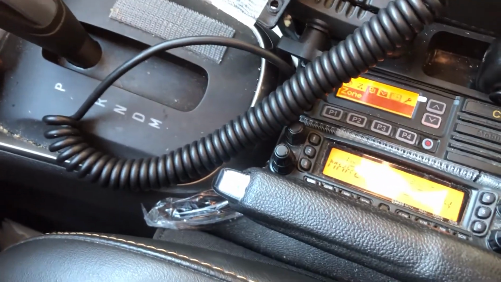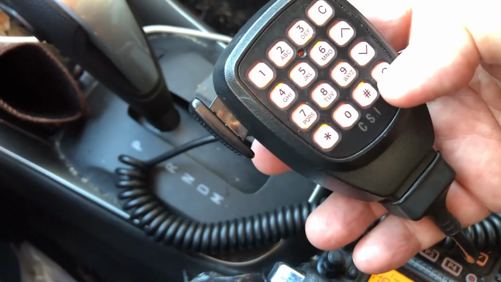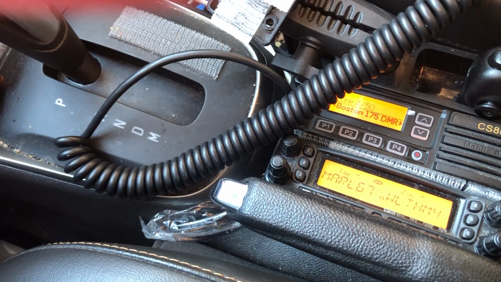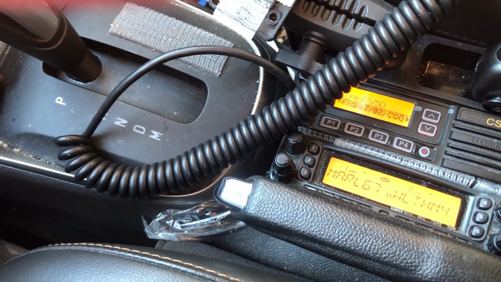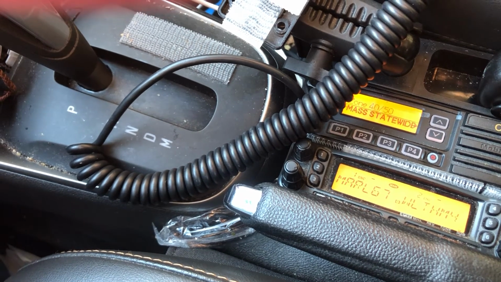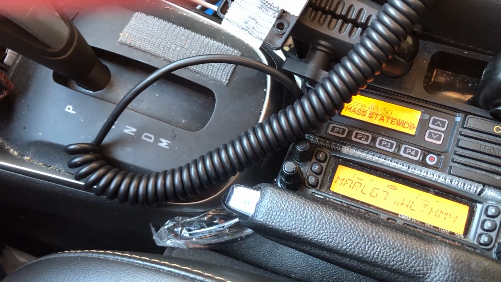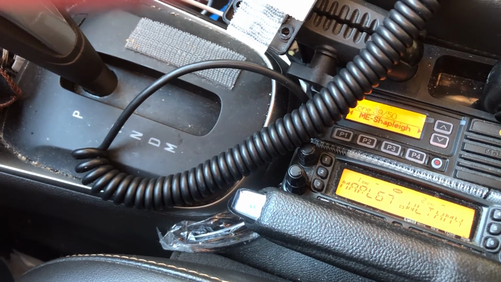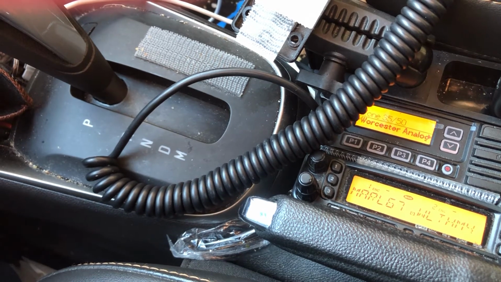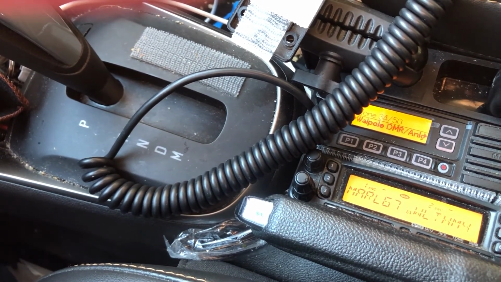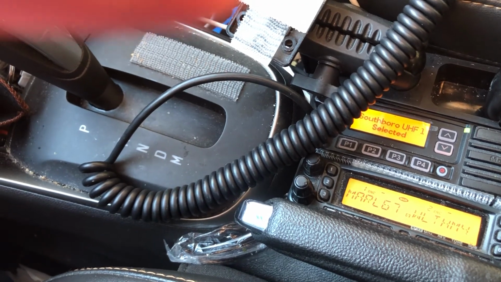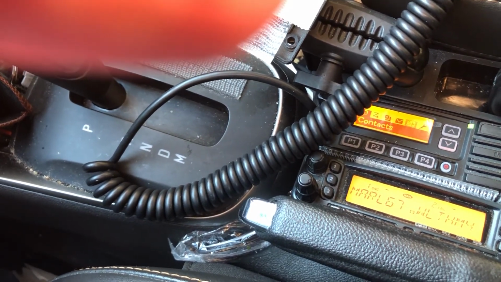So we'll go back down this way. Going this way, okay. Hit enter. And let's see, we'll go to, I made a zone just for statewide, and Southborough UHF. Here we go. Let's see if we can get anybody on statewide here.